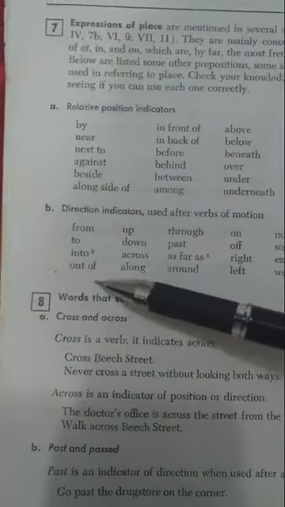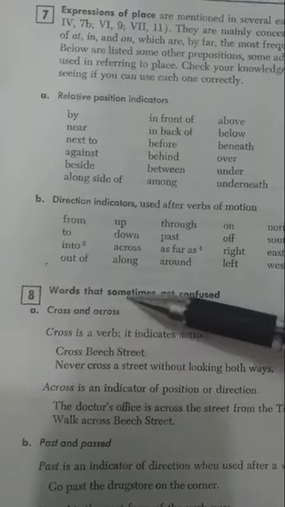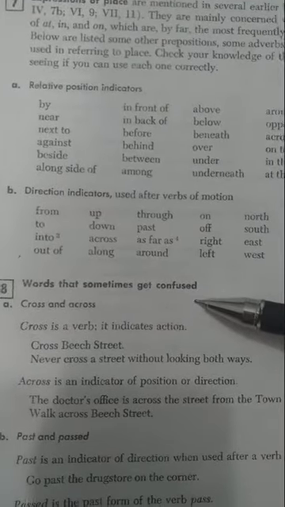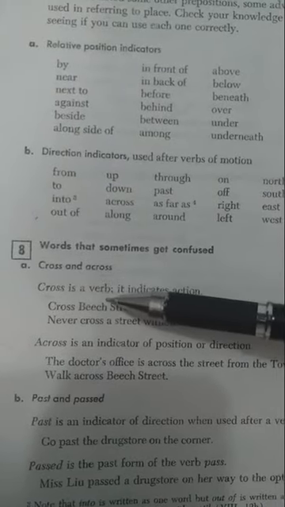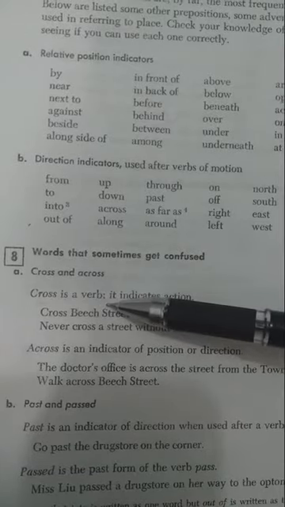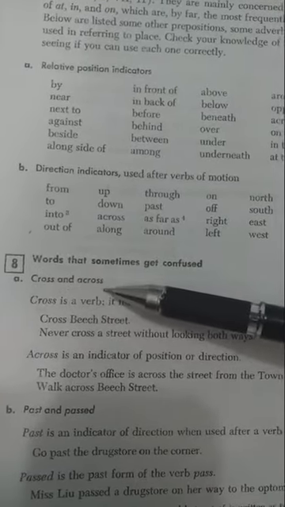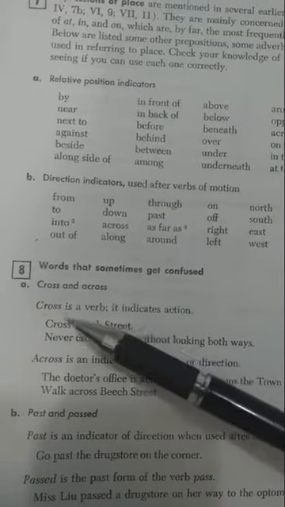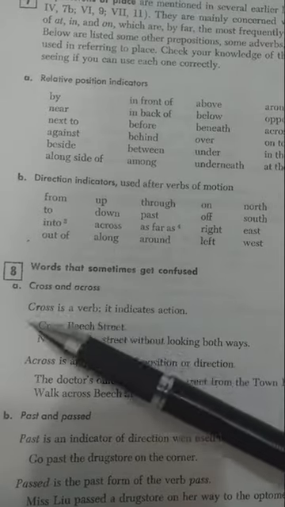Now let's move to section 8 and examine words that sometimes get confused. So in English, we may have certain words that may cause confusion. For instance, a cross and across. So cross is a verb and it indicates action. Here cross is a verb.